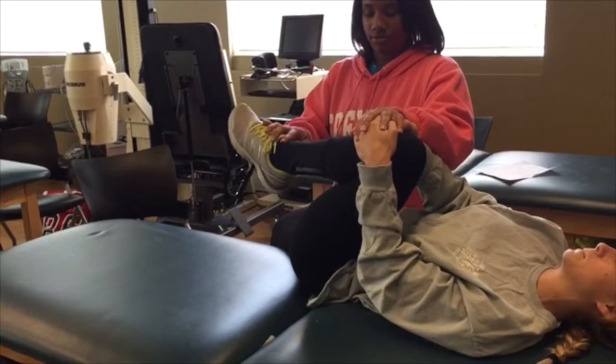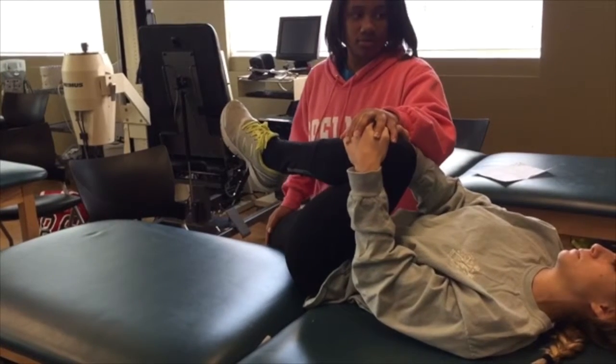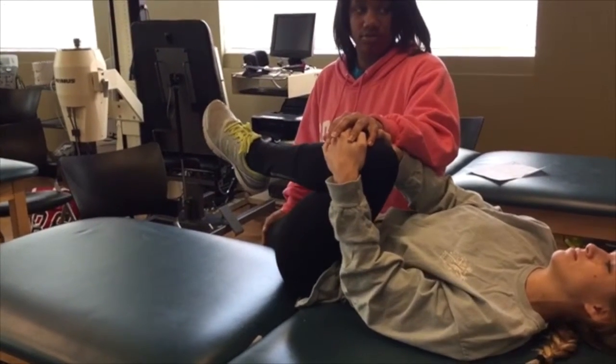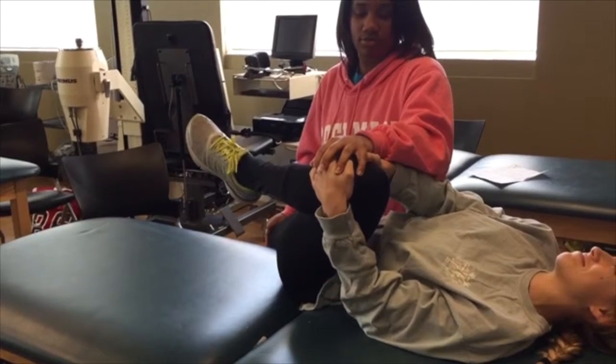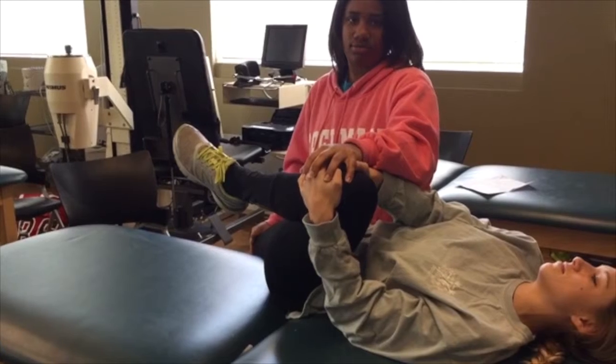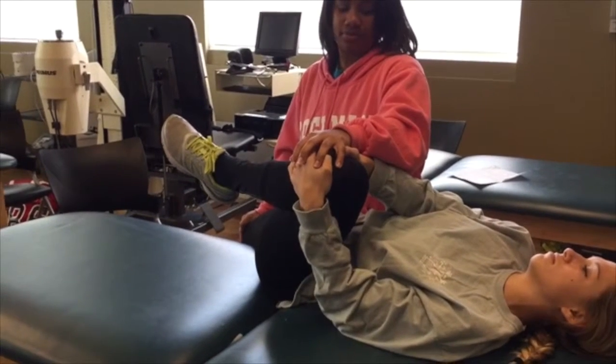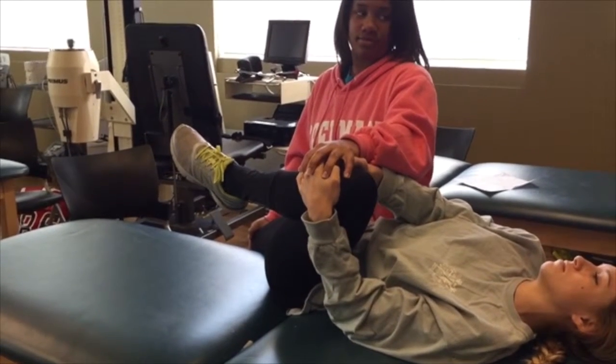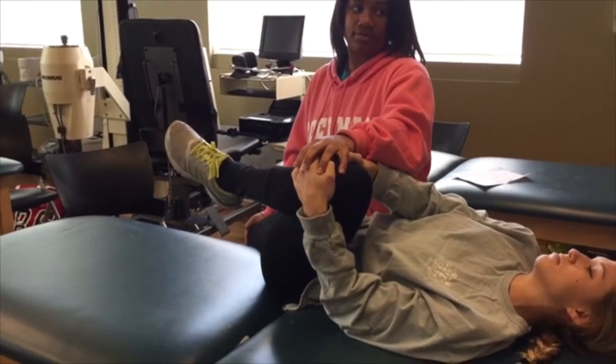The examiner stabilizes the subject's pelvis and further extends the subject's involved leg. A positive finding will show pain in the sacroiliac region. This may be associated with sacroiliac joint dysfunction. This is the Gaenslen's test.